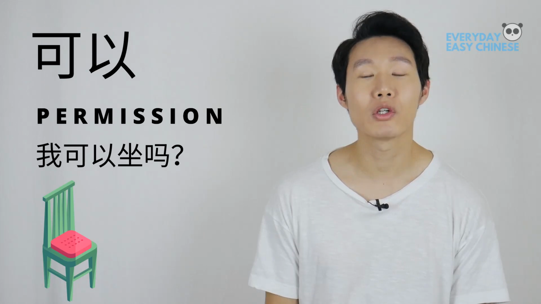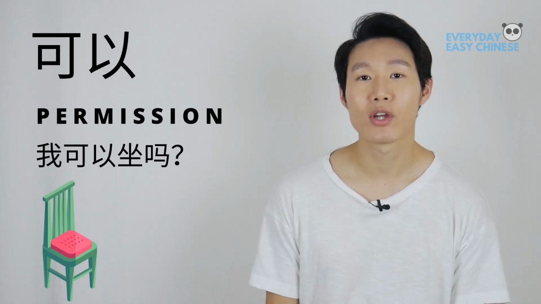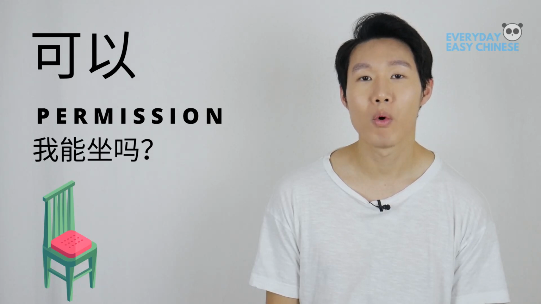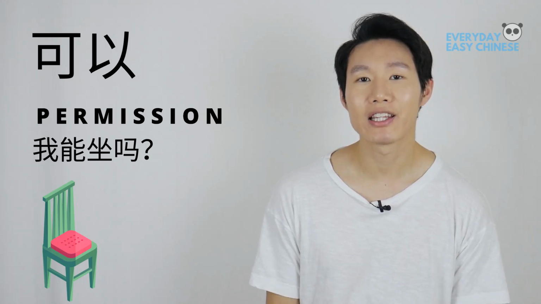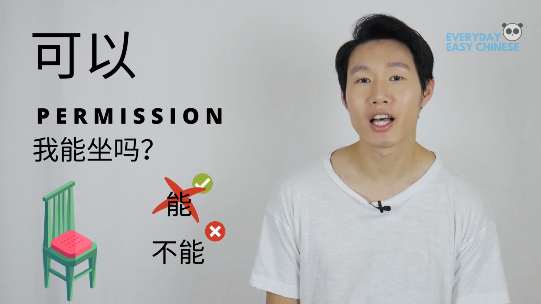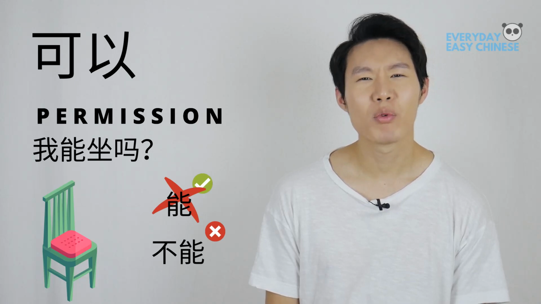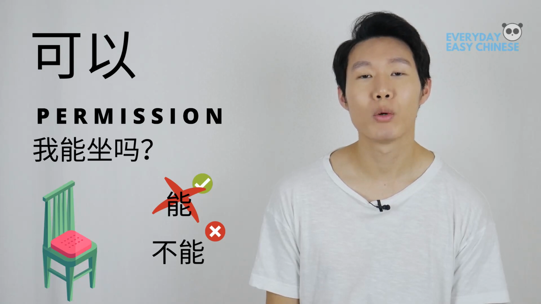Now, we can also use 能 in this situation too, so it's interchangeable. The person can ask you 我能坐吗？Can I sit? But when you're answering, it's more natural to use it in the negative by saying 不能, you cannot. We don't really say 能 to say yes. So we'd normally use 不能 in the negative.